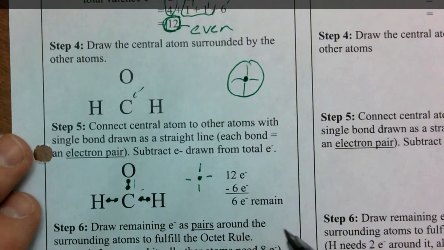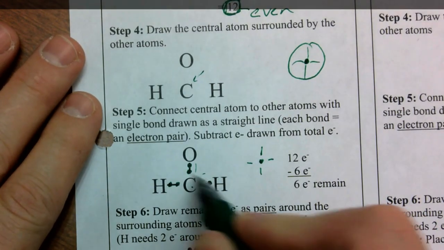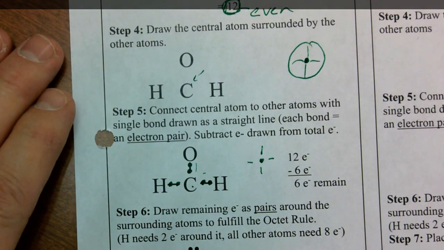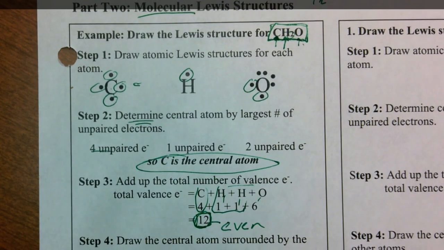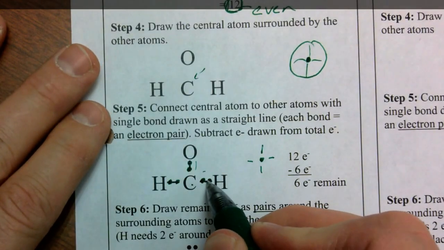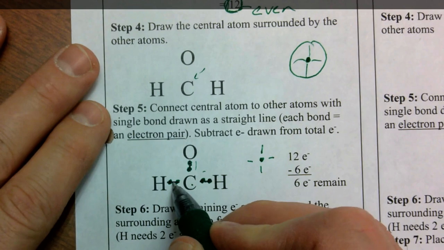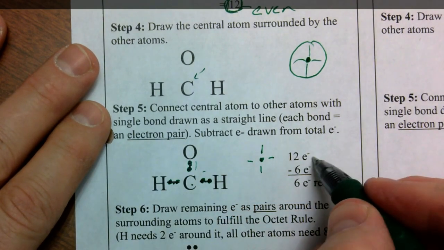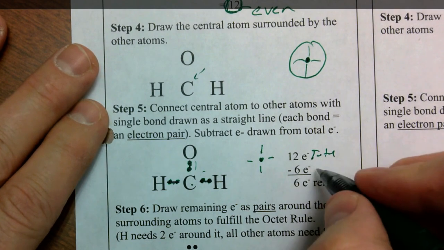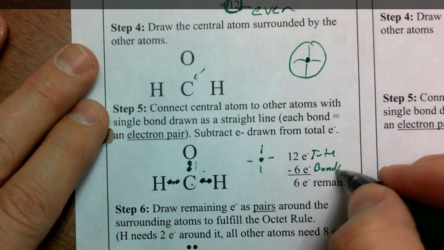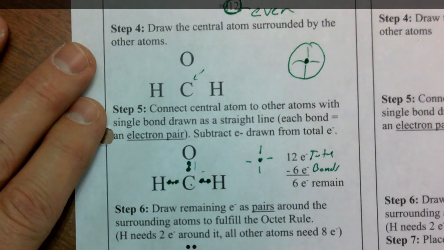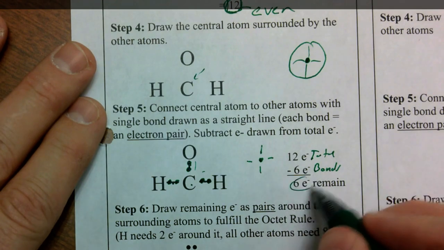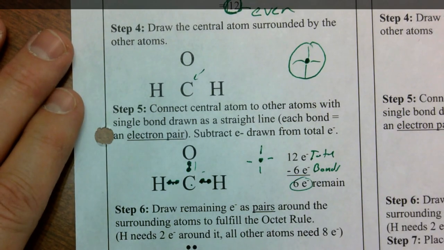Okay. So now when I started drawing this based on the central atom and I bonded it together, I already included some of the 12 total valence electrons. How many of those did I use to make the bonds? I used 2, 4, 6. So I've already used up 6 of the 12 electrons in the bonds. I'm going to take the total, subtract the 6 that are in the bonds already, because I don't want to put too many on there. And now I know I have 6 electrons left that I need to place around.